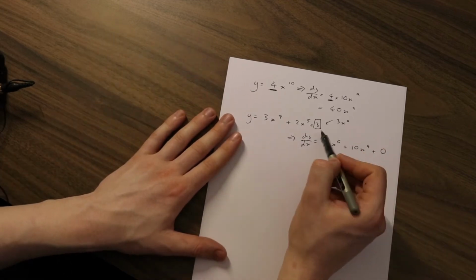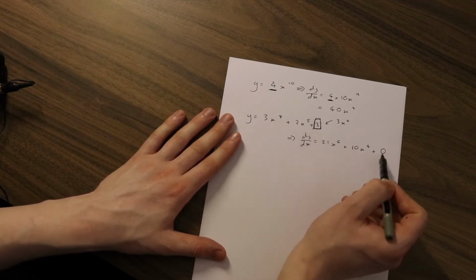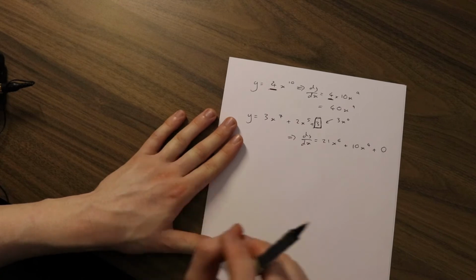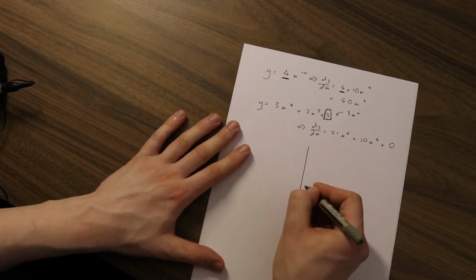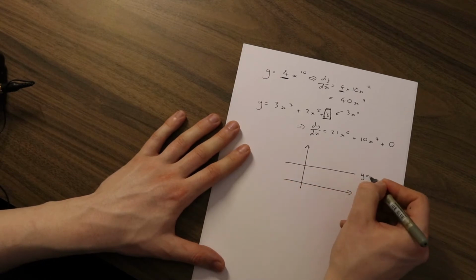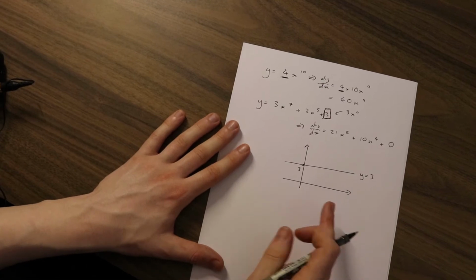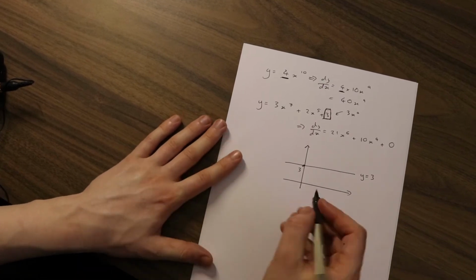Now that's interesting. So I end up with a constant term, and I know that when I differentiate a constant term, just like a number, it ends up being 0. That shouldn't be a surprise, because if you think about the graph of y equals 3, it would look like this. So this is the graph y equals 3. It would literally just be a flat horizontal line that passes through the y-axis at 3.